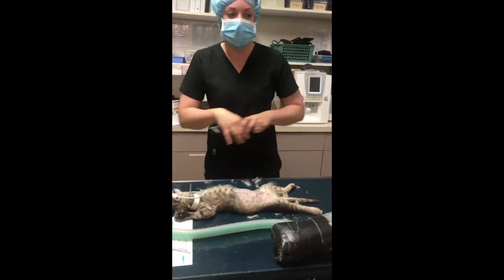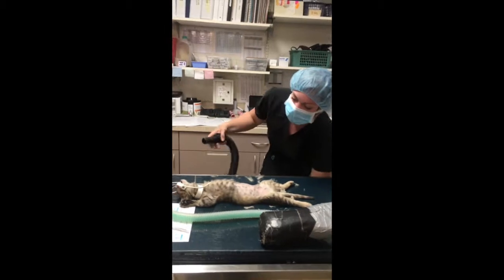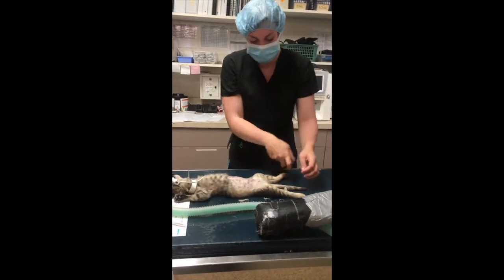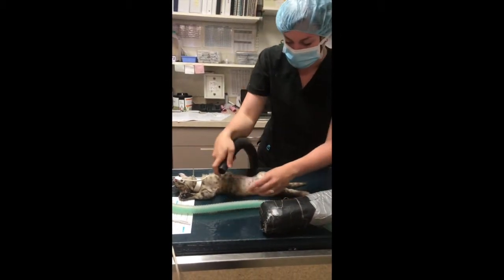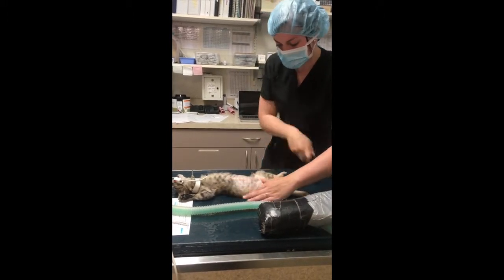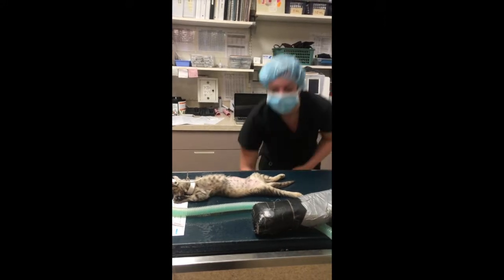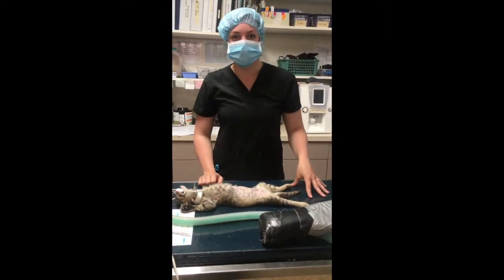Alright, once I have my area shaved, I'm going to take a vacuum and vacuum up all the extra hair. Alright, now we're ready to scrub her.